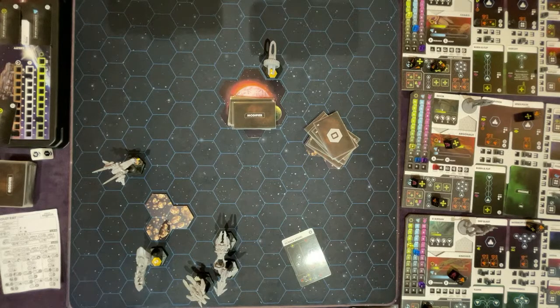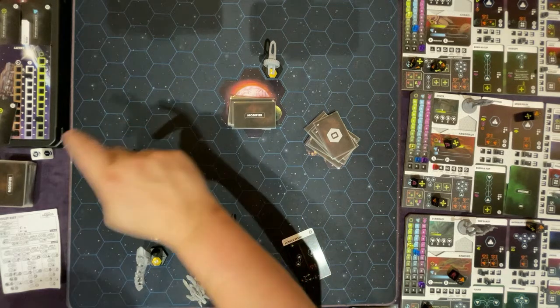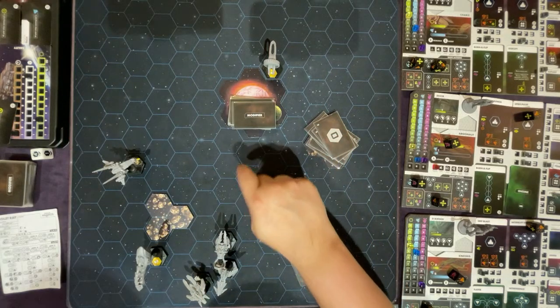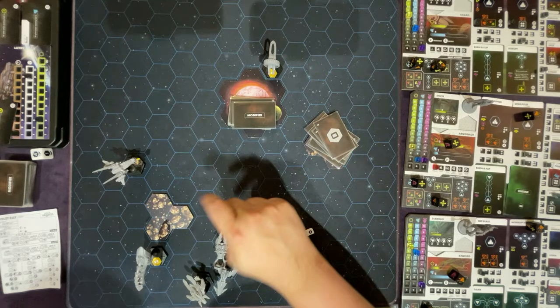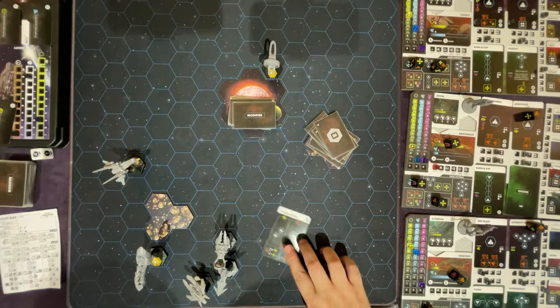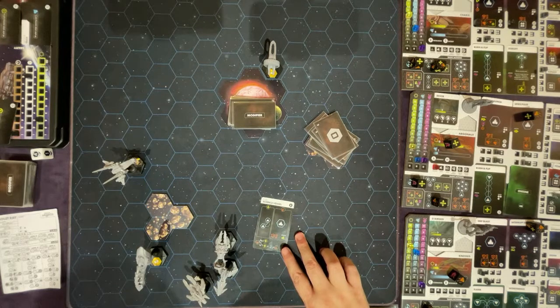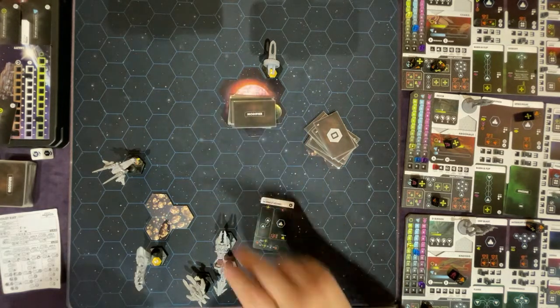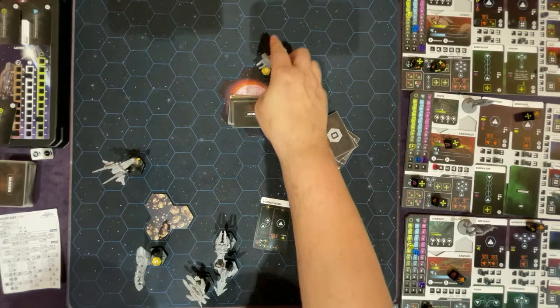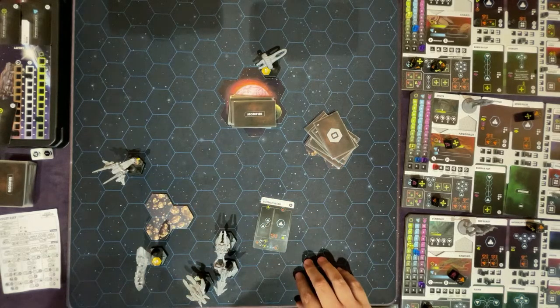Now, there could be an argument made that 1, 4, 5, 6, 7. Yes, she's the closest now. So it tries to shoot. It can't. It will move to its right, which is the planet, so it can't move. At least rotate this way because she's the closest now. It's still not doing anything, folks. It's stuck.